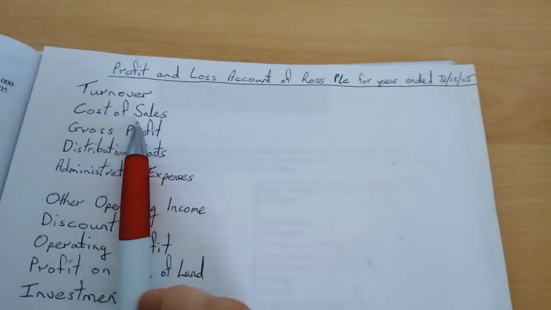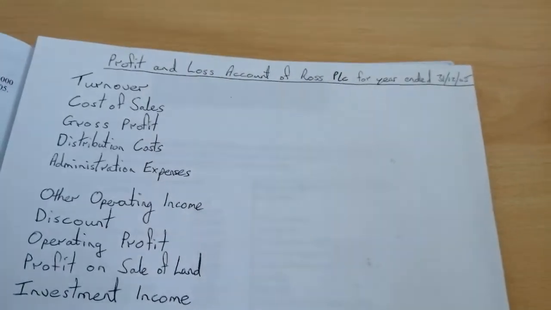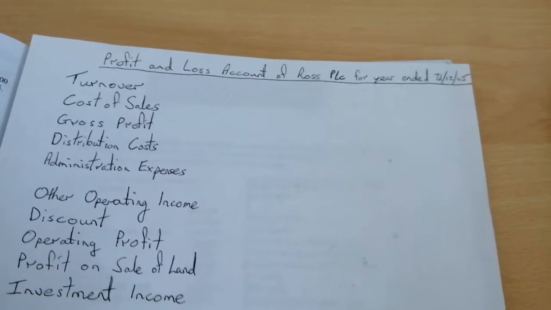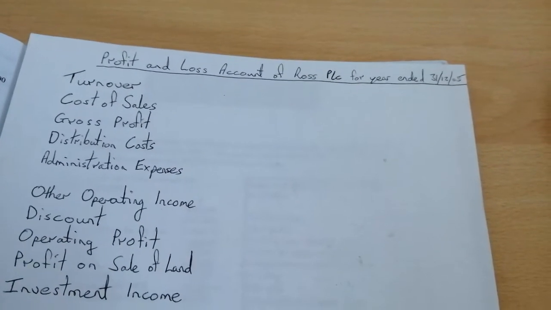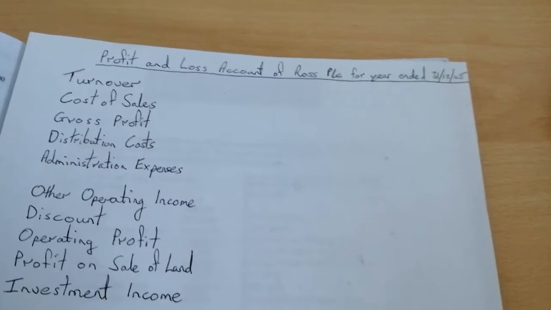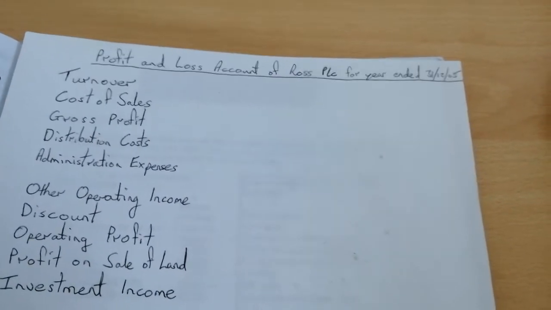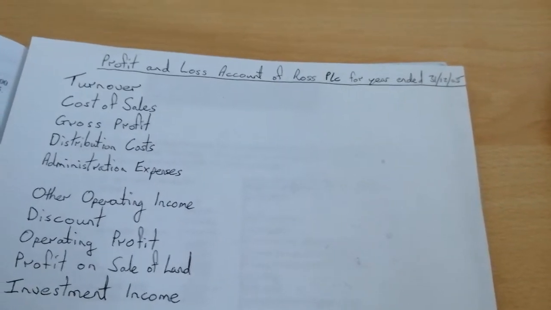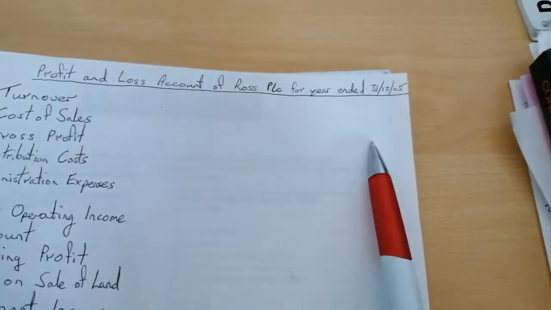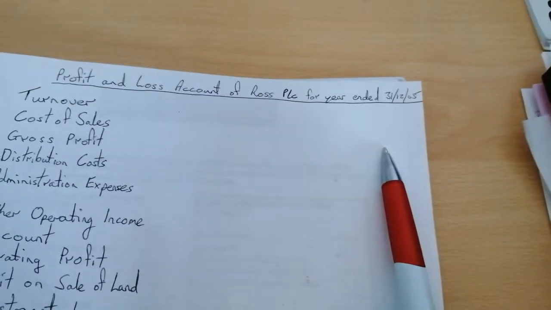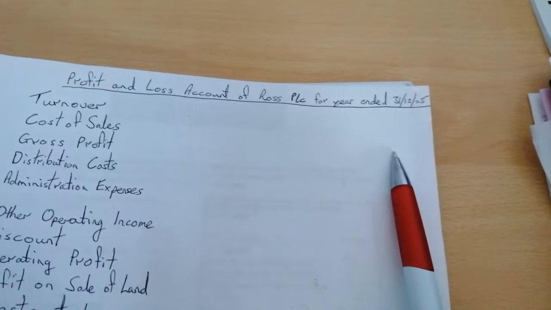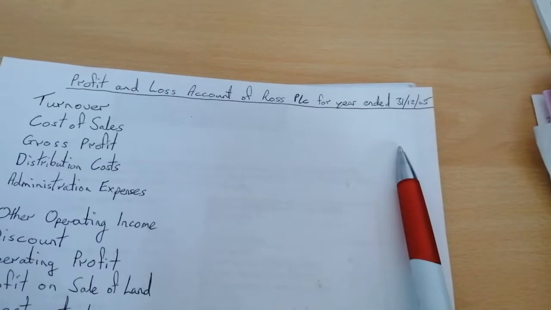And in this question, instead of putting in opening stock plus purchases less closing stock and getting your cost of sales to subtract from turnover, we do the calculations in some workings outside of the account somewhere else on the page, and we just put in over here the figure for cost of sales. So it's the exact same, except we just don't show all the workings.